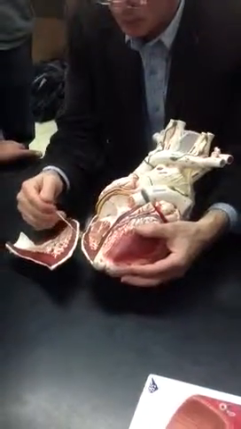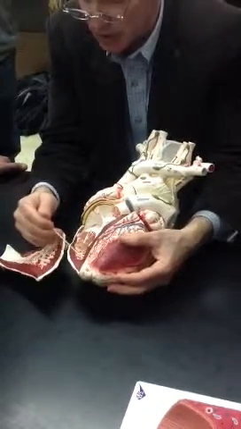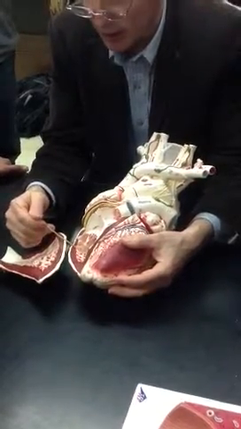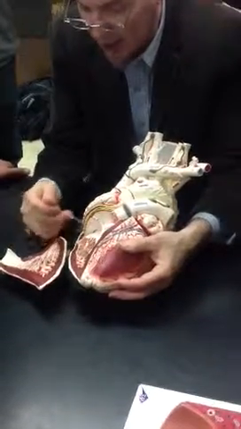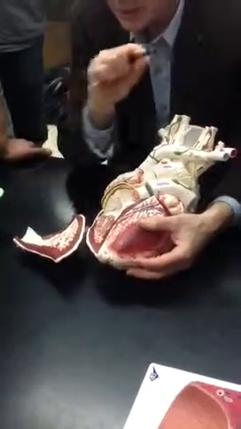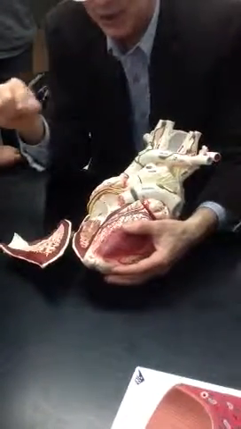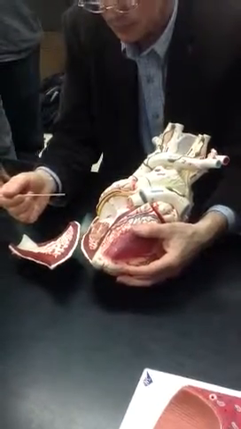So this is the muscle, and it's ridged, and the ridges are called the trabeculae carneae. And then we could say the covering, the lining of the heart and the lining of the blood vessels, which is made up of simple squamous epithelial cells, is known as the endothelium. Right?